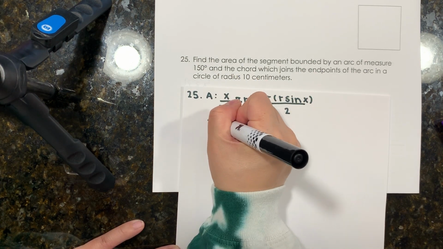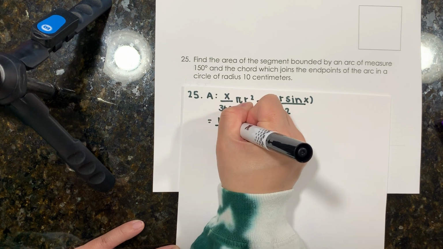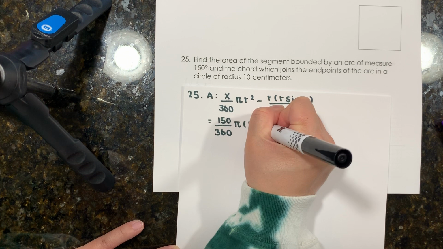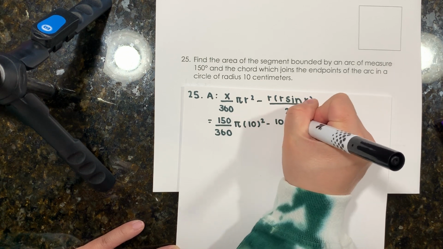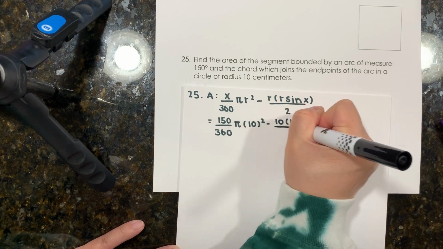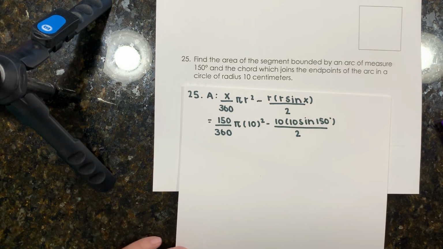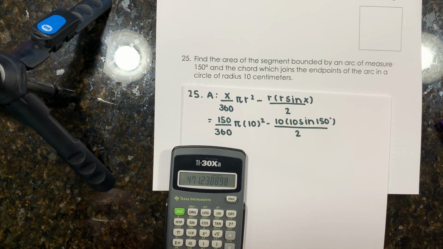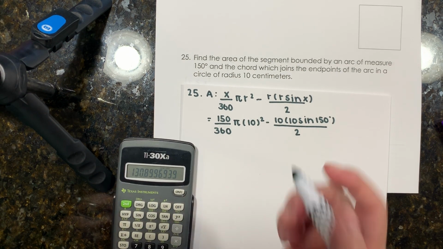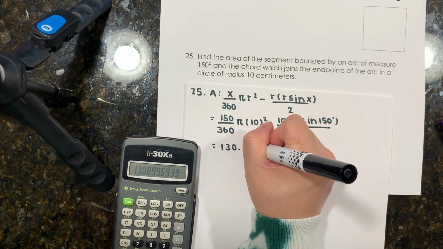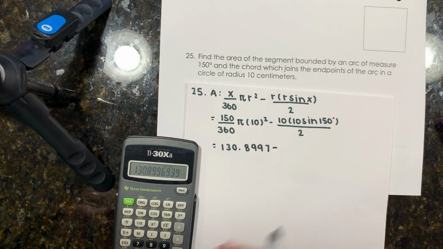My x degrees is going to be 150, so 150 over 360 times pi times 10 squared minus 10 times 10 sine of 150 divided by 2. I'm going to do this in my calculator. So 150 times pi times 100 divided by 360 gives me 130.8997.